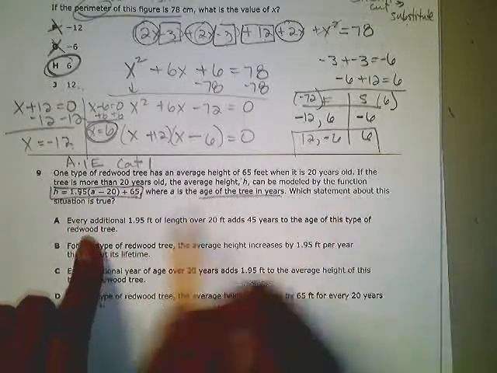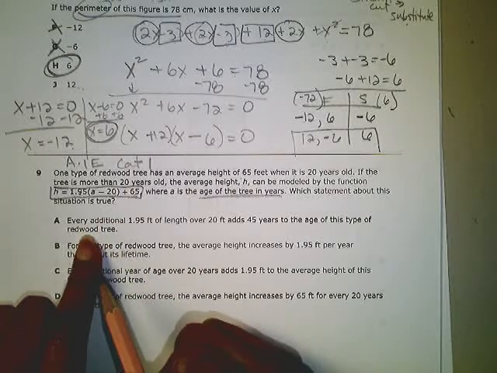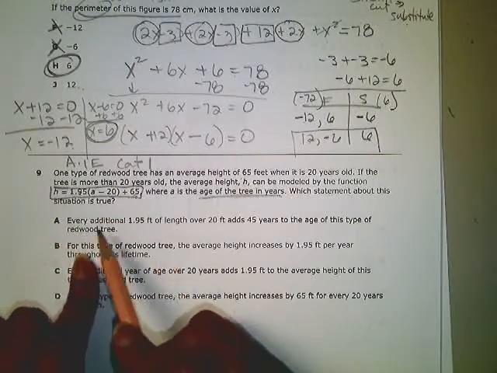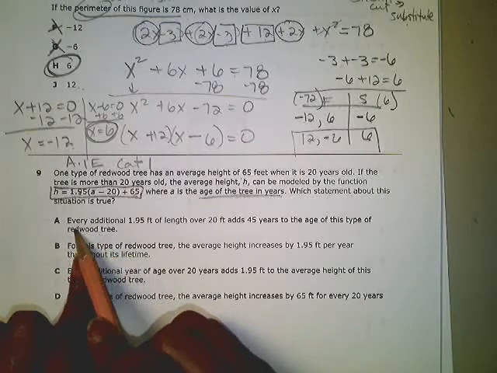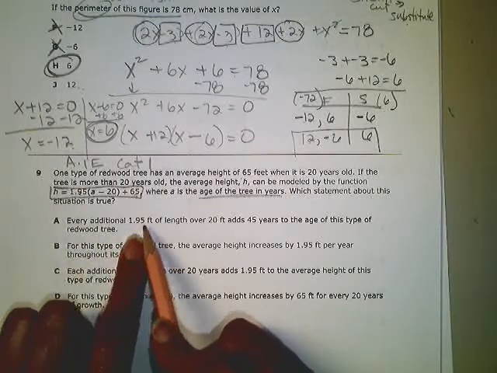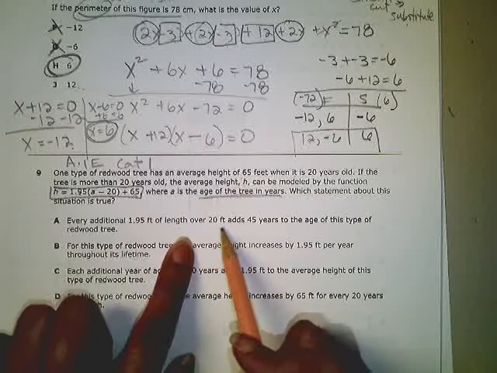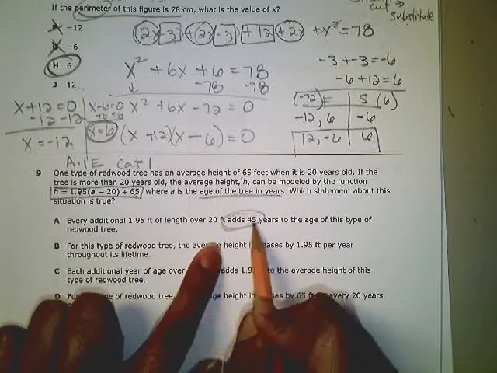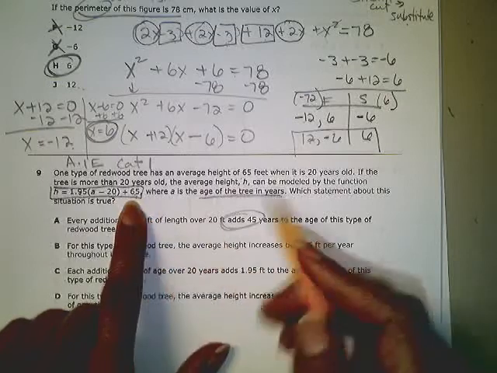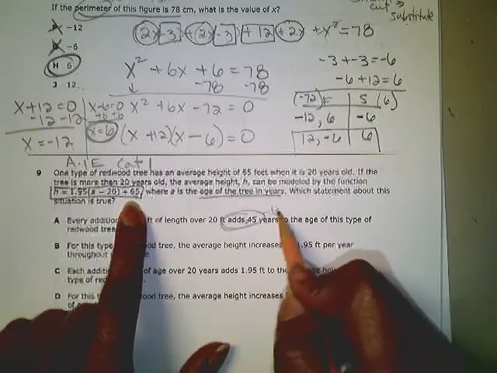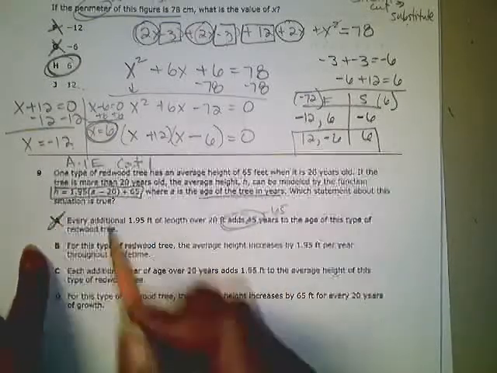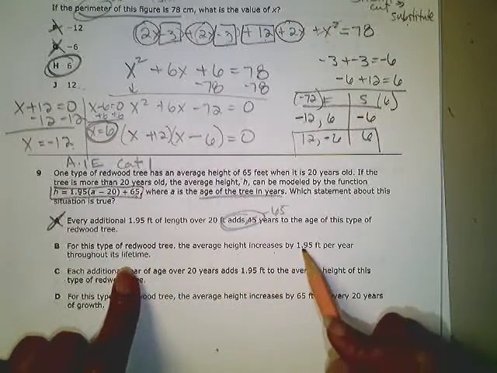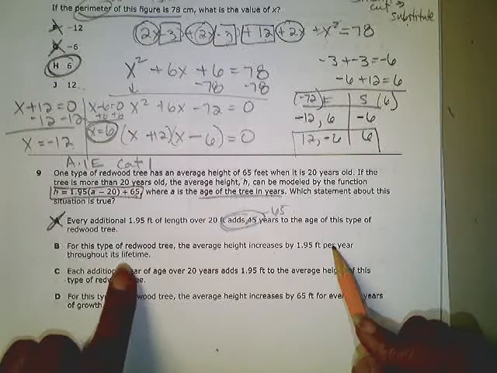Which statement about this situation is true? Every additional 1.9 feet of length over 20 feet adds 45 years to the age. We're not adding 45, we're adding 65. So this is not it. For this type of redwood tree, the average height increases by 1.9 feet per year throughout its lifetime.